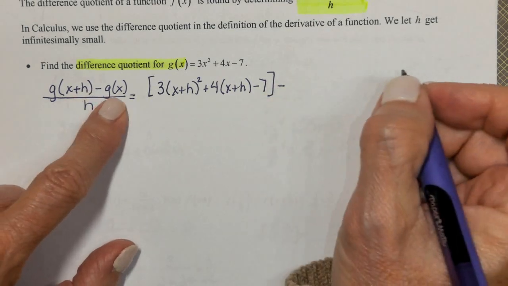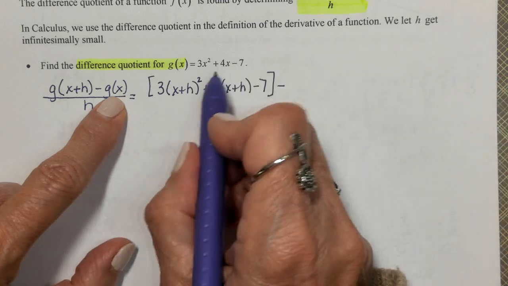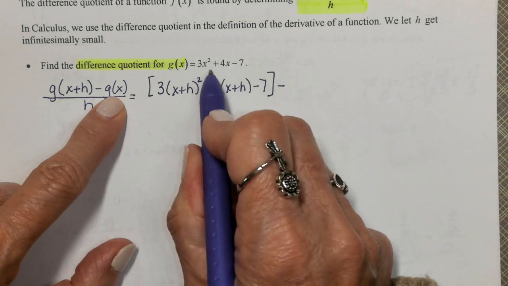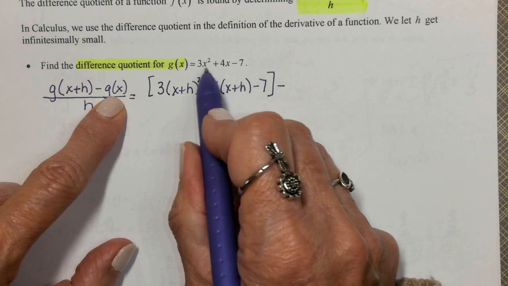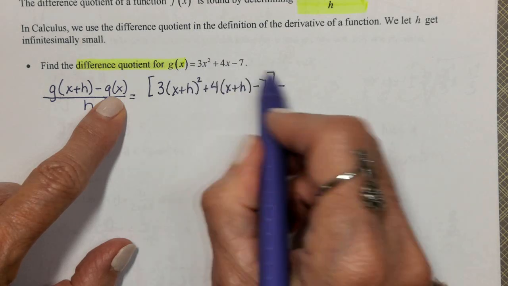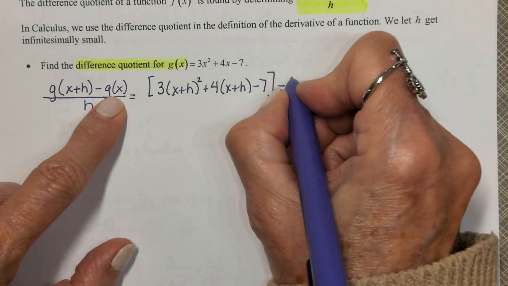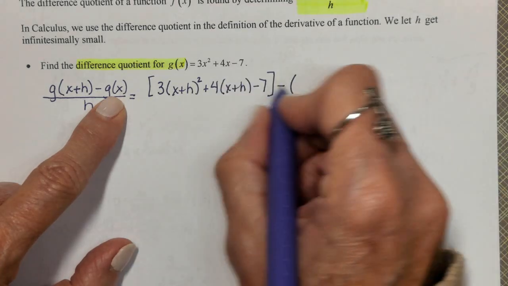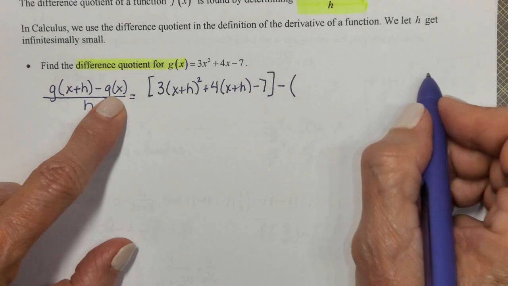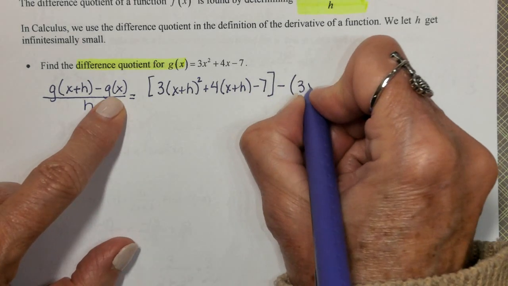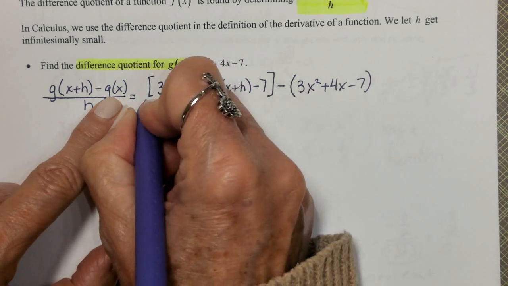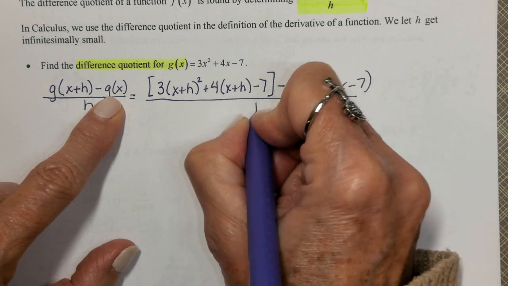Minus, and now we need g of x. Well, g of x is right here. Since we have this minus, be careful because you're subtracting this whole function, so we're going to have to change the signs. But so that I can actually see g of x here, since I have to do some work anyway, I'm going to write g of x in parentheses. And that is all divided by h.